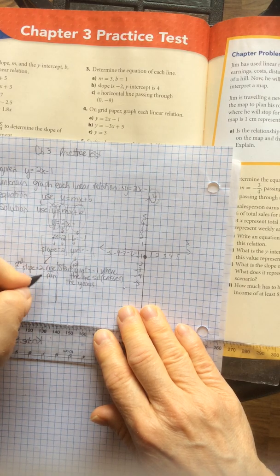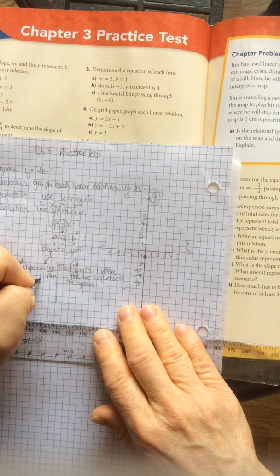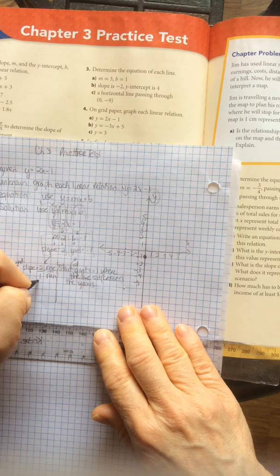If there is no number there, we know the number that has to sit underneath 2 is a 1. We talked about that. When 2 or any other number has no bottom to it, no number in the denominator, it's always a 1.